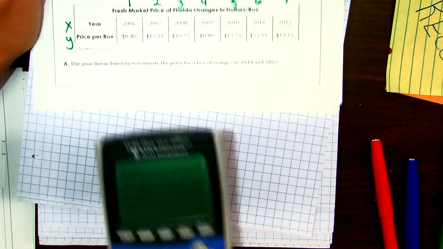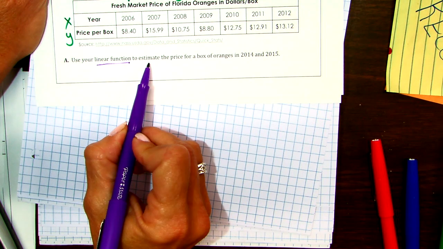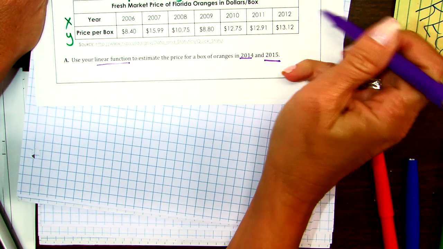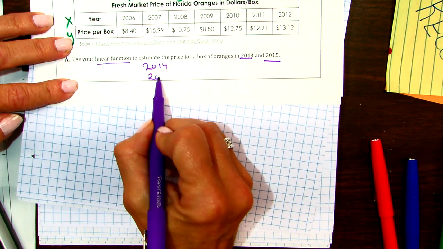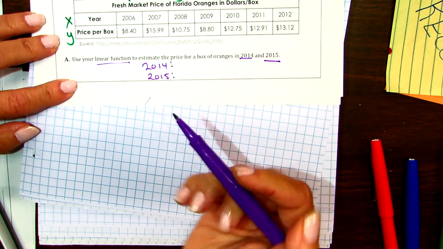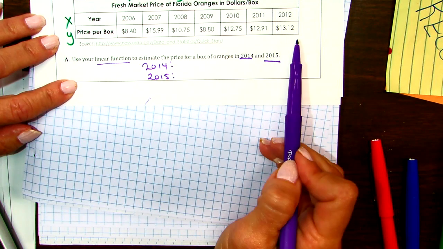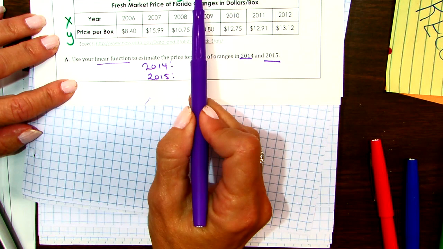Okay, back to the last question. Use your linear function to estimate, predict, whatever, the price for a box of oranges in these 2 years that are off the chart. So in 2014 and 2015, we want to know what we are going to estimate, predict what the price would be, okay? Now, you could plug the values in here, but let's let the calculator do it for us.